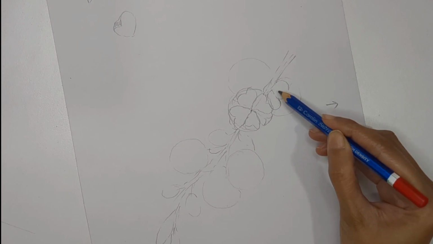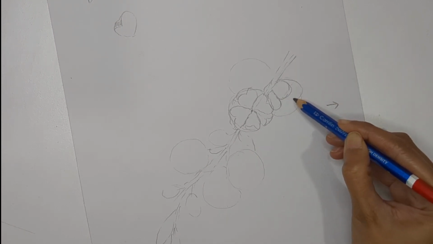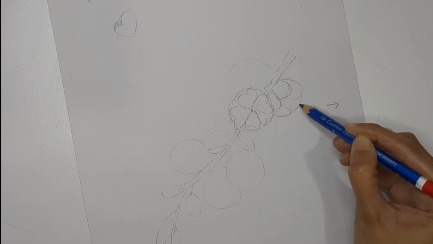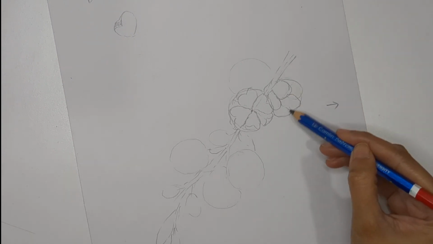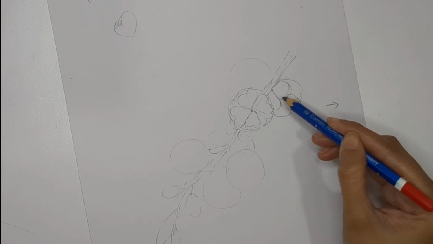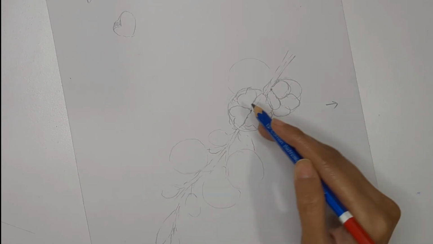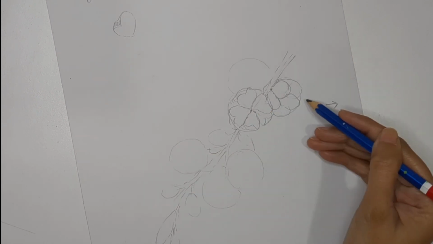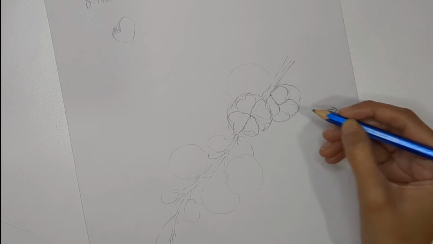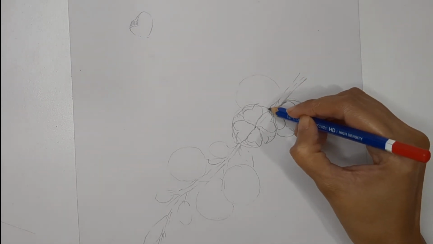You can keep these 2 petals towards the center part and 3 petals towards the outside. Now you can see this perspective is totally different, a little bit tilted towards the right side, and for 2 petals we are seeing the back side of the petal. Now the first one is quite open and the petals are clearly visible. In this one 2 petals are a little bit closed and towards the center part.